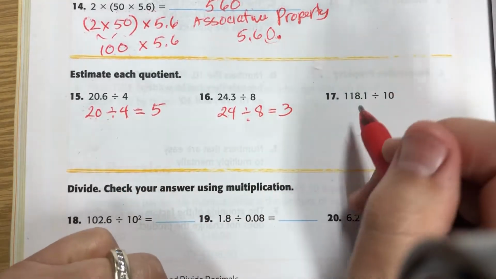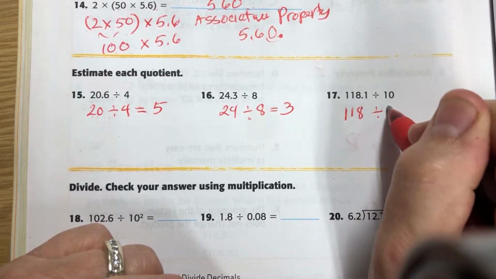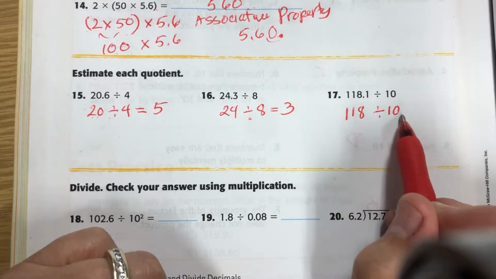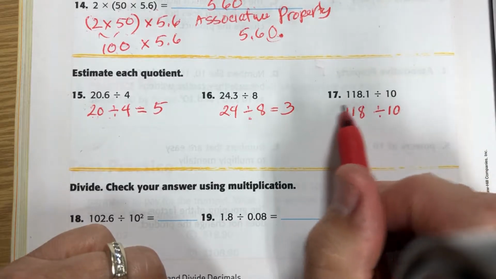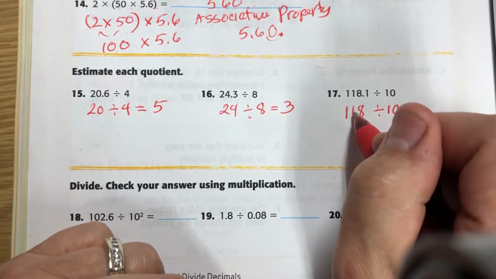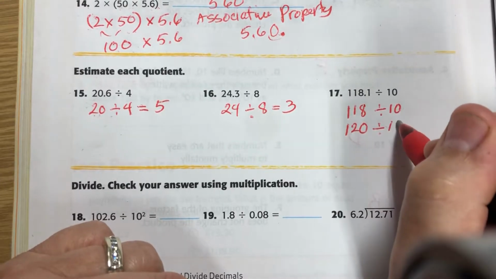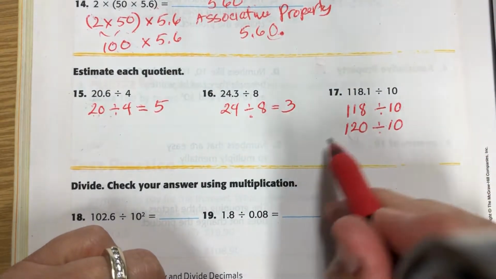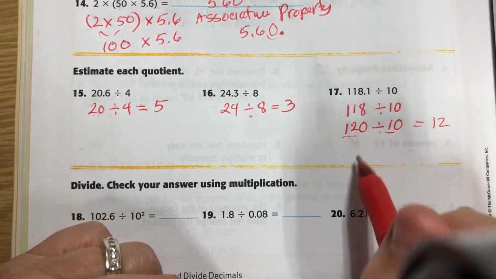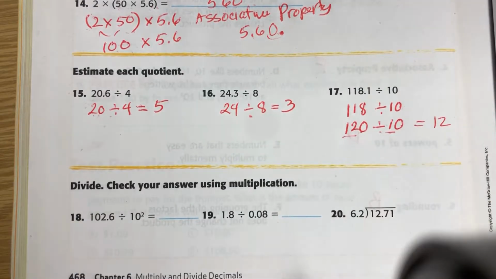Now this one, if I take off the decimal, I'll get 118 divided by 10. And I want to make this number compatible with 10. So the best thing to do would be to make this into 11 tens or 12 tens. This is closer to 12 tens, so I'm going to round this to 120 because it goes along with dividing by 10. So now this makes it much easier to divide. I have 12 divided by 1, which is 12, and I have 1 0 minus 1 0 is no zeros. So there's no zeros left. The answer is 12.